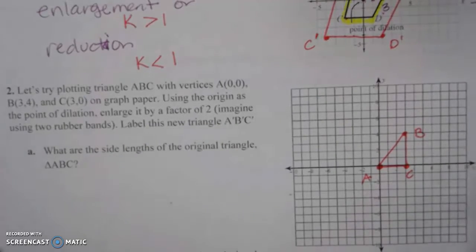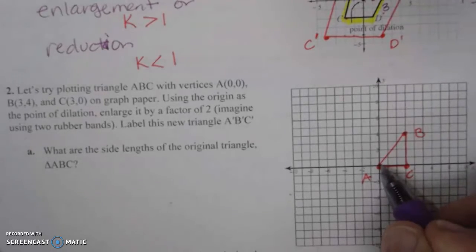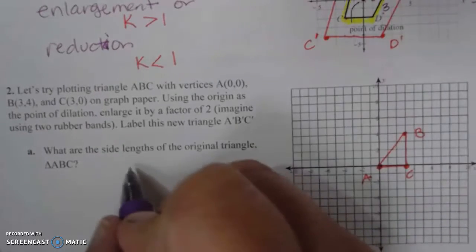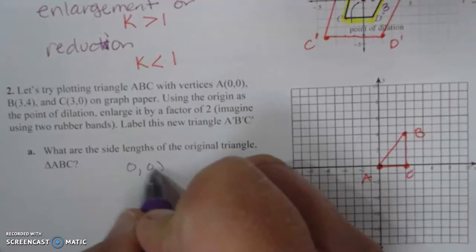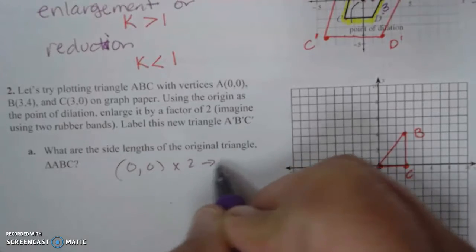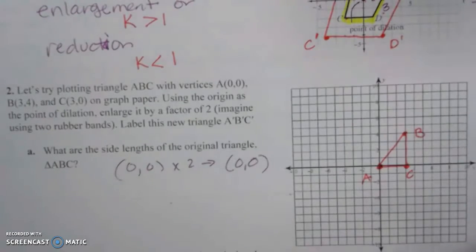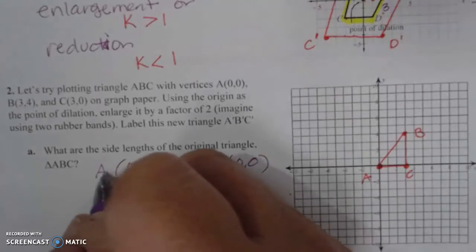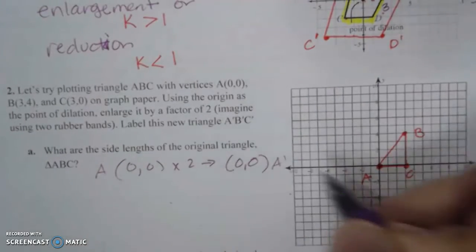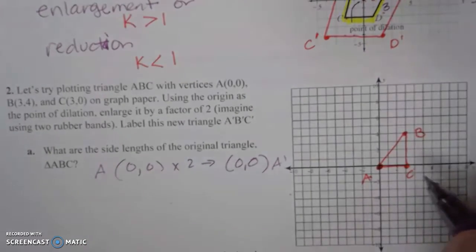Okay, we got this. So if A is at (0, 0), and I multiply (0, 0) by 2, my new point is just going to be (0, 0), right? It's not going to change. All right? Let's look at this. So point A, and then this is A prime. It's still going to be at the same point.